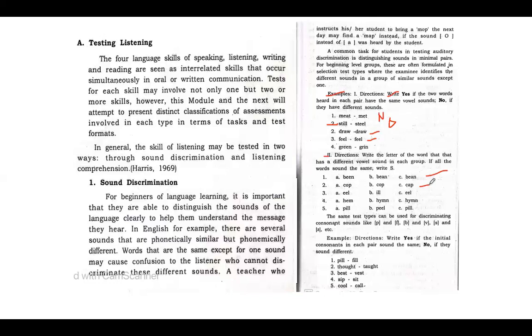But there is no exact way of testing them. They do not really have to pronounce it. They are just aware that they are having a different way of pronouncing words. So this is how we test listening. Because we cannot incorporate listening skill in a test paper, how do we put it in a test paper? This is the concept. We put the listening skill in a test paper by putting sound discrimination.